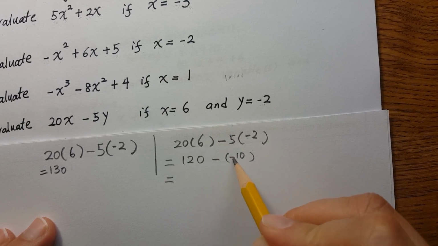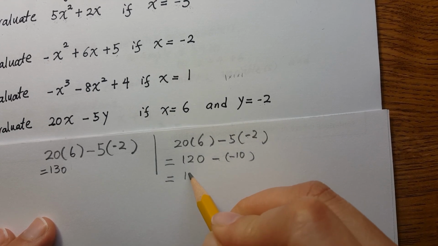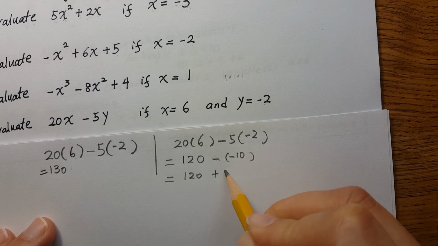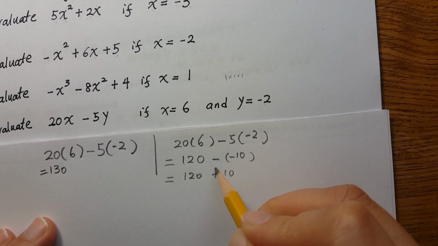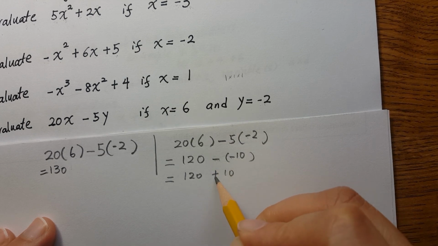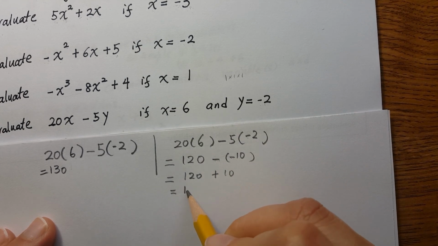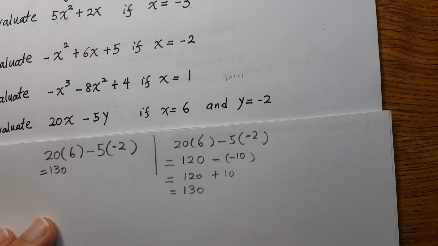These two together, it becomes plus. So you got 120 plus 10, which will change this into a plus sign because minus sign, negative sign together turn into 1 plus sign. So we get 130. So we get the same answer.